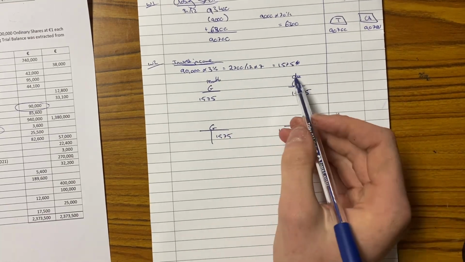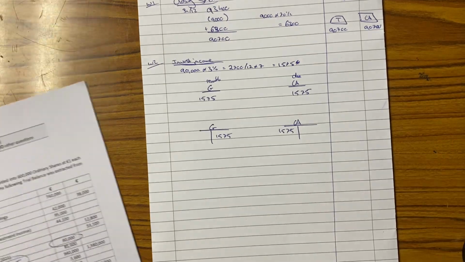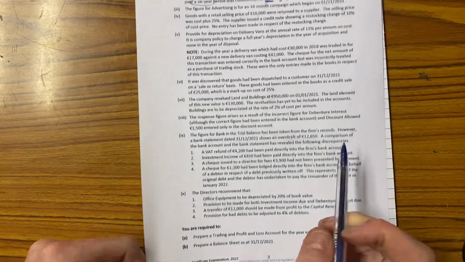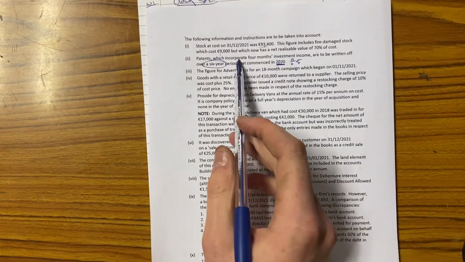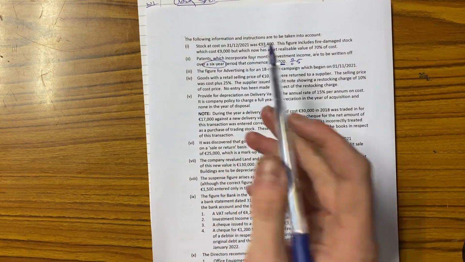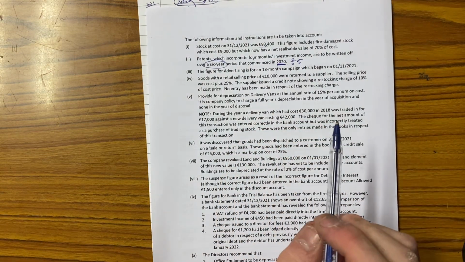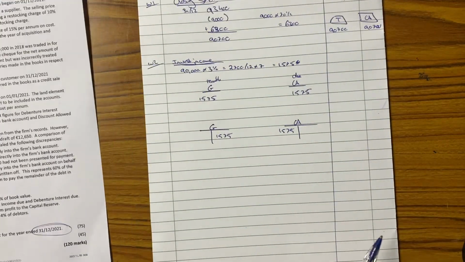Once I have that calculation done out, then I can do my patents working. Now the patents working said that patents, which incorporates 4 months of investment income, is to be written off over a 5-year period, okay?